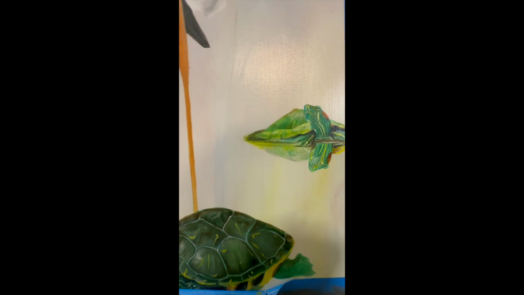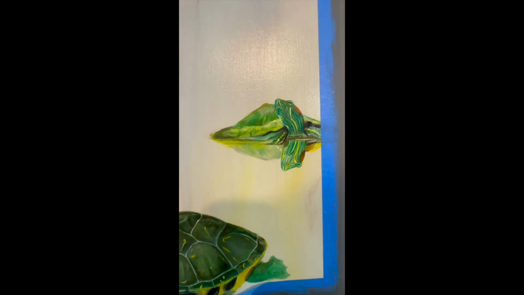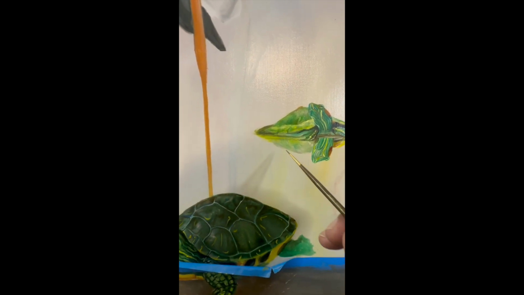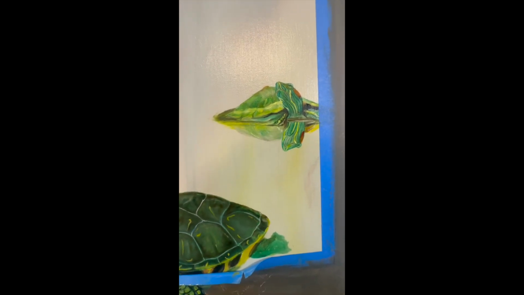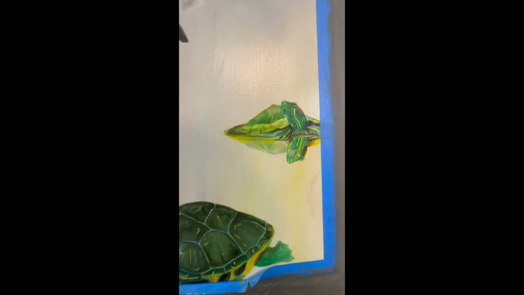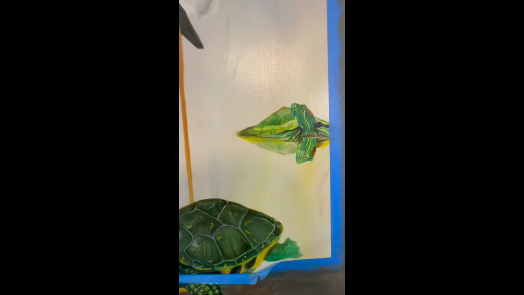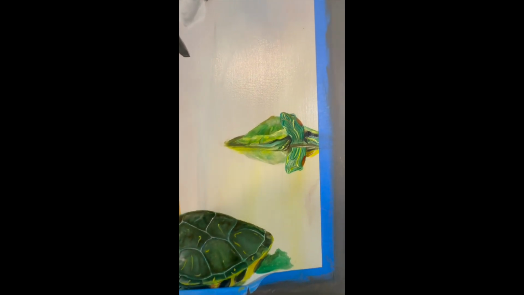Just a little detail, people, makes a lot. It's going to be a little distorted because the turtle is in water. And we're going to do the shell again too, because that reflection is going to be of that shell also, in the water.